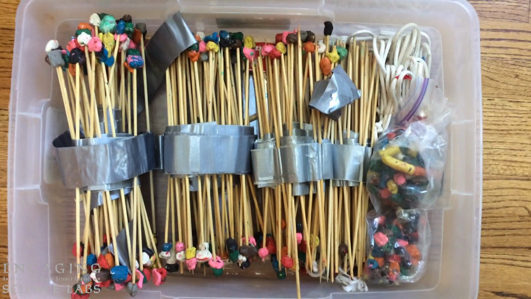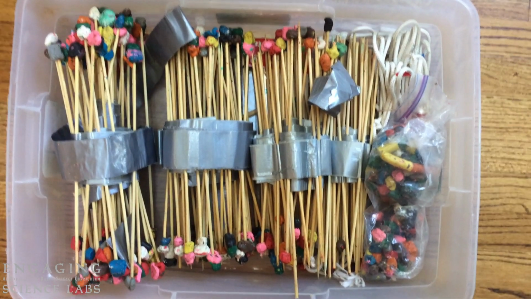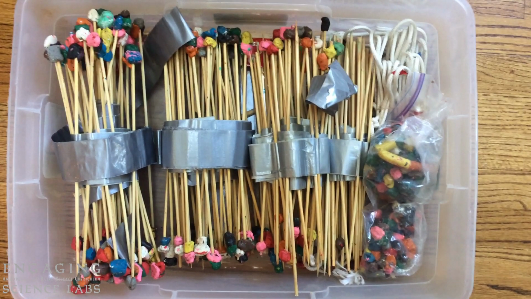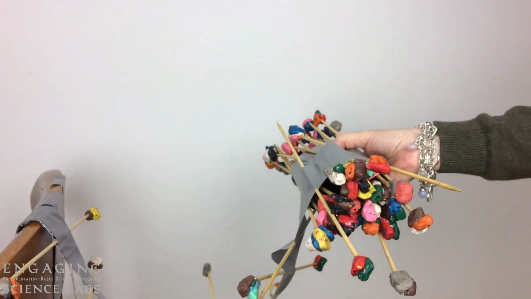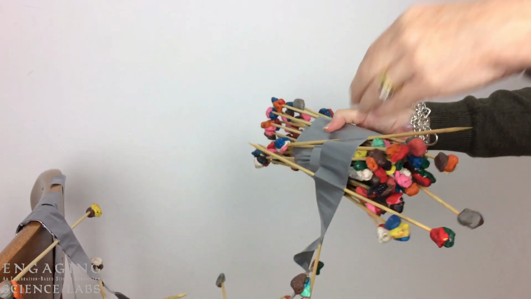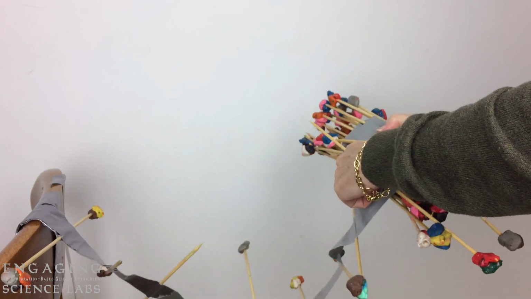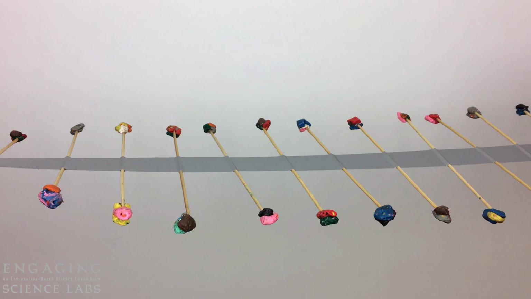At the end of the unit, we just wrap them up and pop them in the unit boxes. And then for the next year, when we're ready to go, we just unwind them. The clay can stick together a little bit, but you just pull it apart and the kids will figure it out, kind of just trial and error, which is a great way to do it.